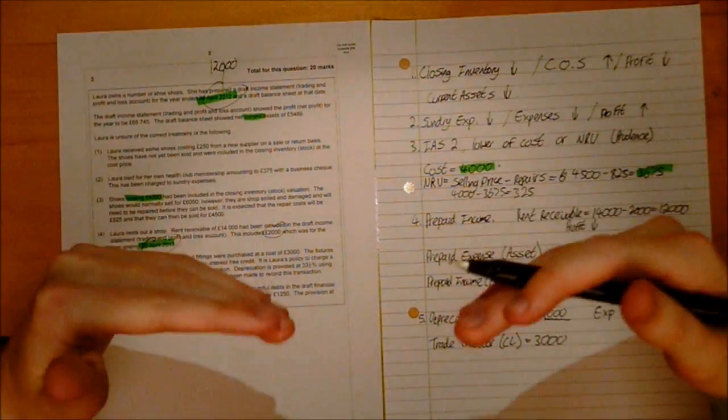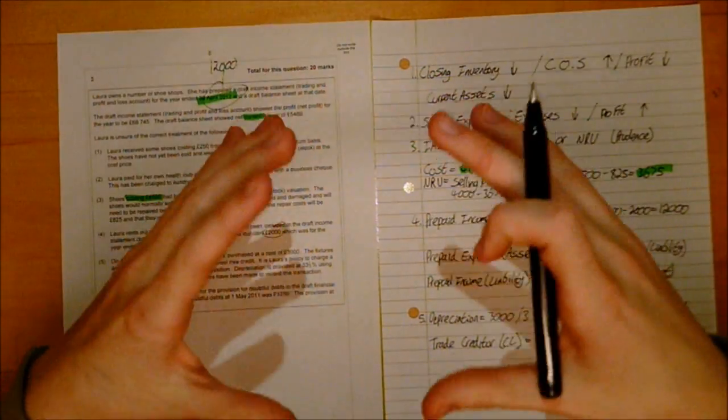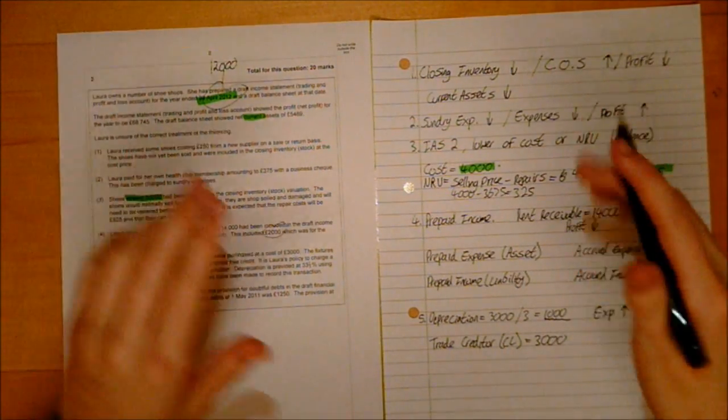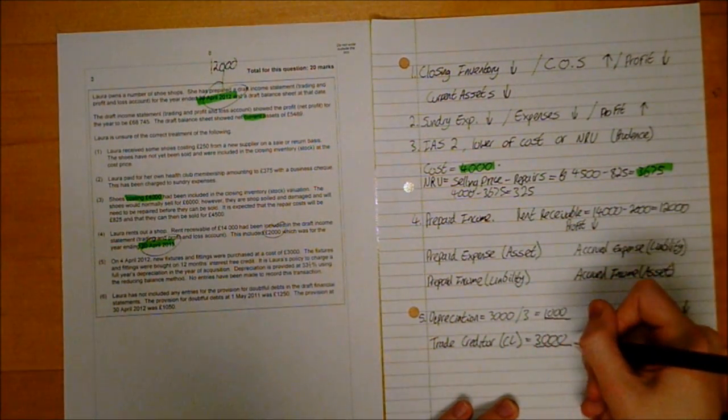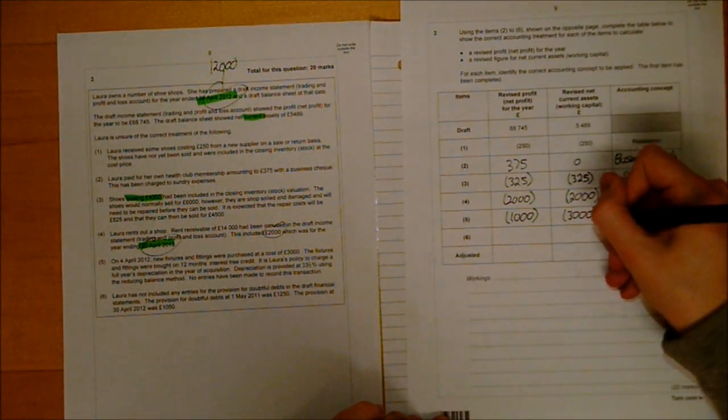However, this asset is a non-current asset. It's not a net current asset. It's not a current asset, it's a non-current asset, sorry. So it's not going to be included in our net current assets, it's going to be just this. So it's just going to be down 3,000.